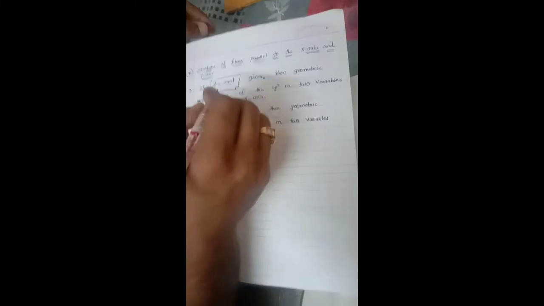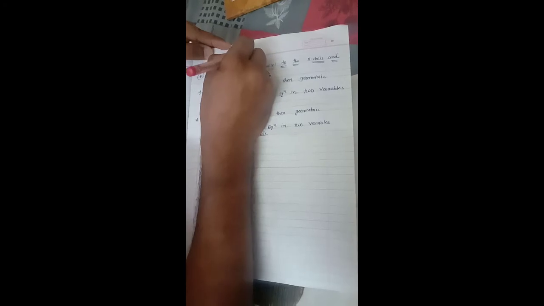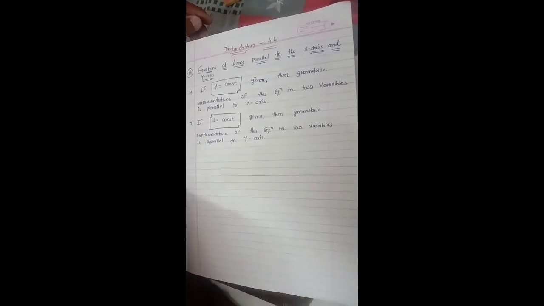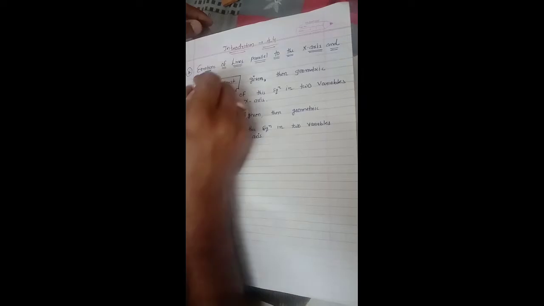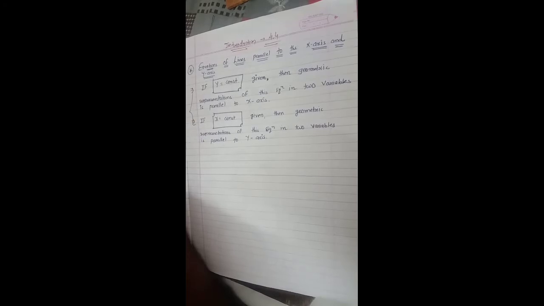Next exercise is exercise 4.4, and first some introduction related to exercise 4.4. The equation of lines parallel to the x-axis and y-axis. Two notes are there.